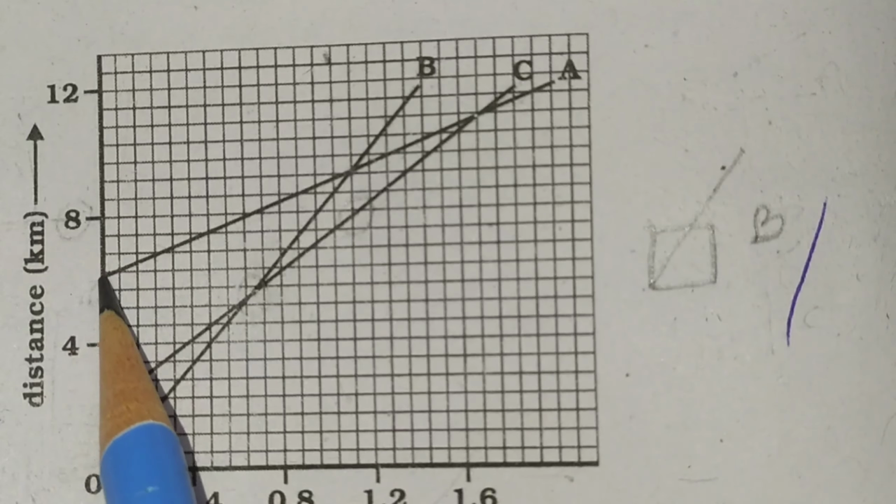And what about OR? For finding OR, you see here, let us count the blocks. Now here 1, 2, 3, 4, 5, 6, 7. So the 4 is divided by 7. So each block is 4 by 7, because here 4 is divided into 7 equal parts. Till here you see OQ 1, 2, 3, 4, 5, 6, 7, 8, 9, 10, 11, 12, 13, 14.